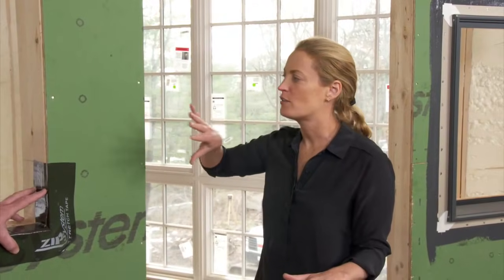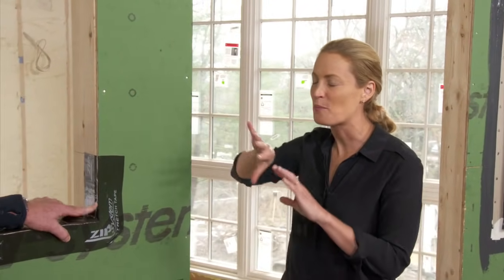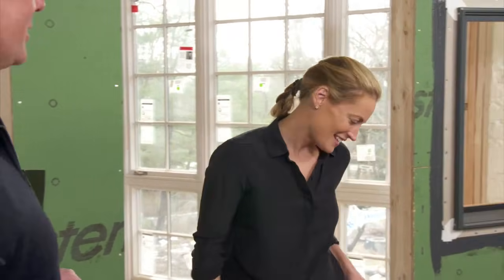I would be so pleased if most homes in America, in fact, did this. This is a beautiful install. It works really well. All right, well, we have higher expectations for today, and there's a lot more to learn.